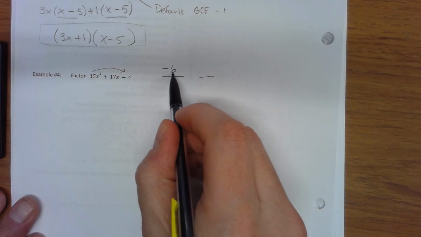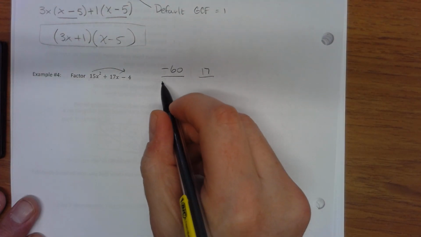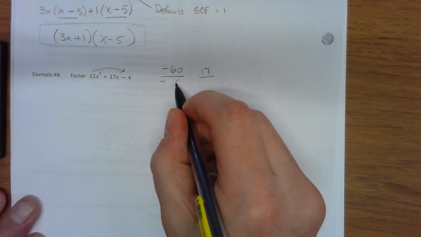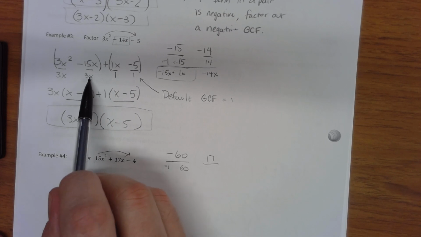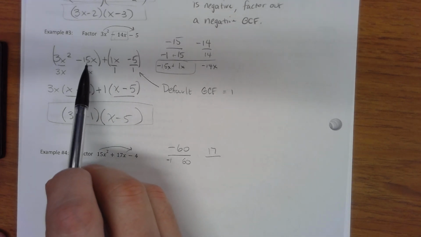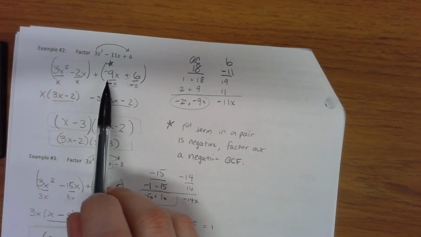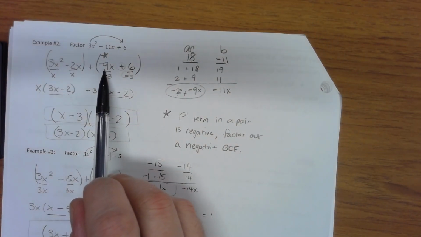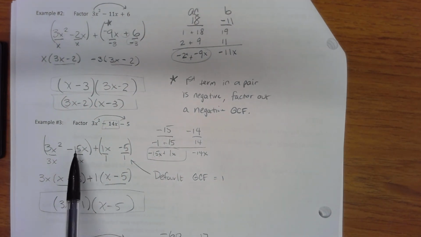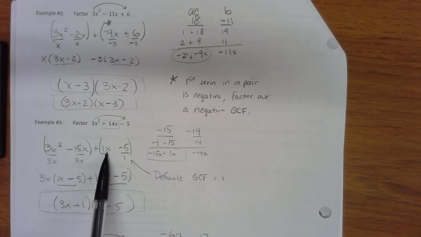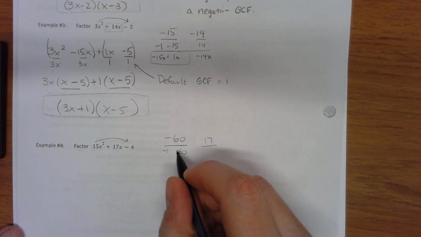A times C is negative 60. Next to it is a positive 17. Go in order. Negative 1, negative goes on the left, 60 goes on the right. How come I want the negative on the left? Well, let's look at the last exercise. If that negative's on the left, then it's the second number in the group of terms and not the first number of the next group. And if it were the first number in the next group, you would have to remember to factor out a negative GCF. It's easier to hide it in the left one than to start the next group with a negative. That's probably why I put the negative on the left. Anyway, let's get back to business.